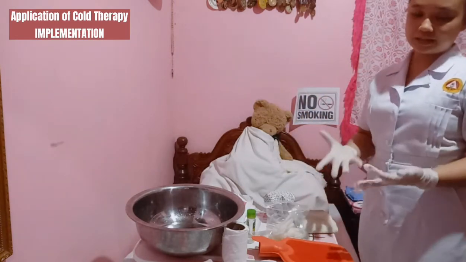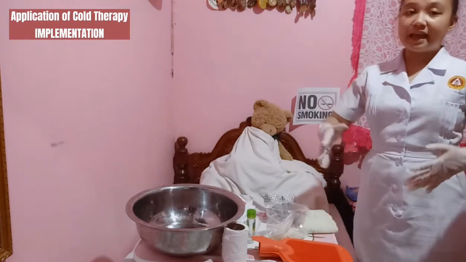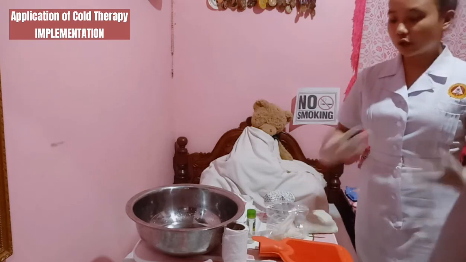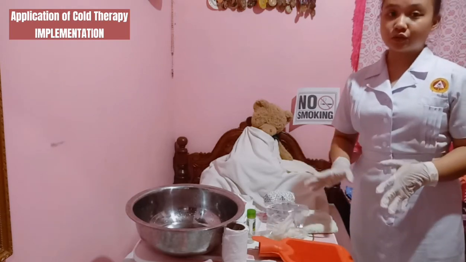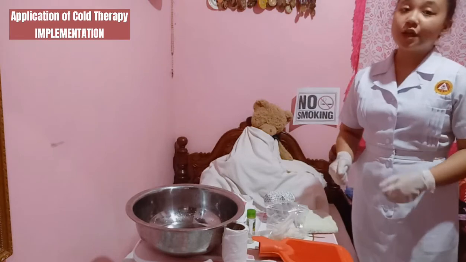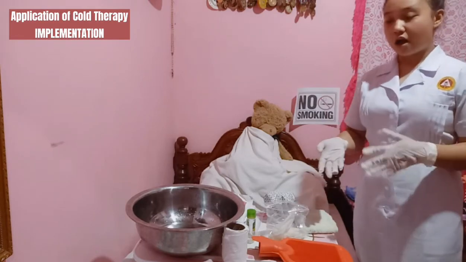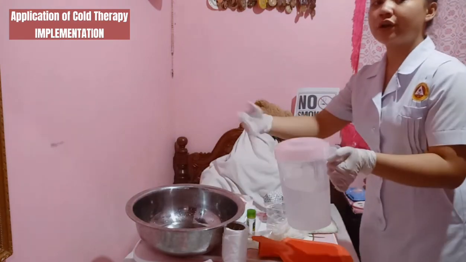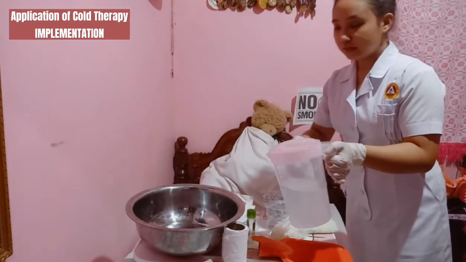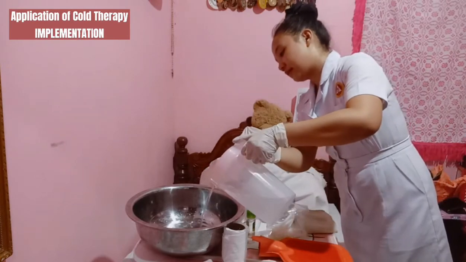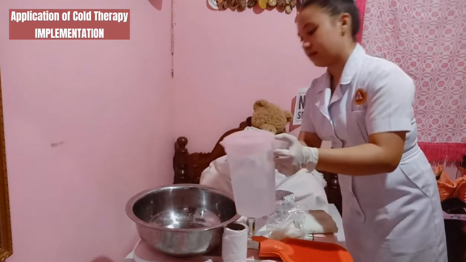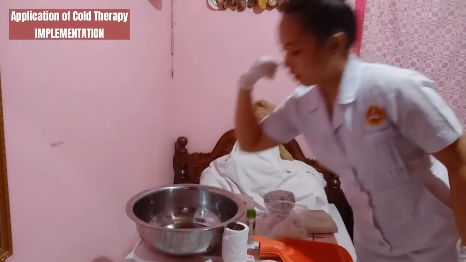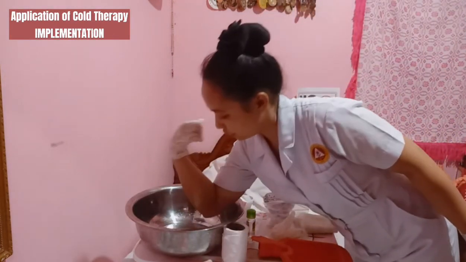And by doing that, for the application of the cold compress, the first thing we need to do for the preparation is to put cold water or ice water into the basin or container. This is cold water. And then you need to test the temperature.